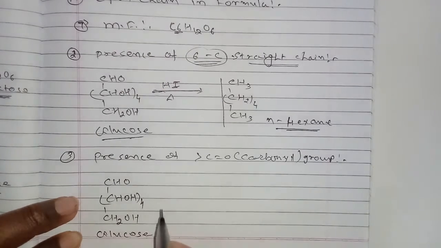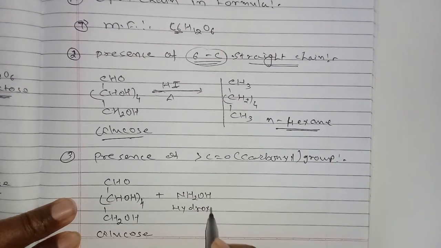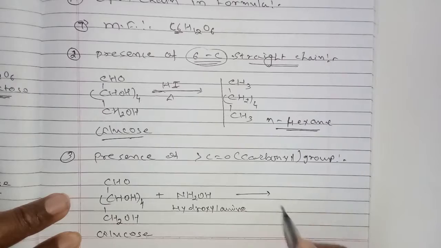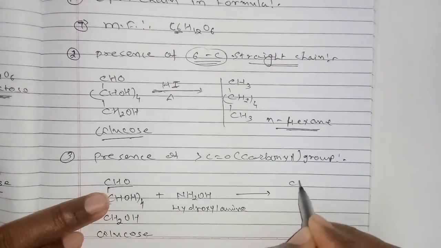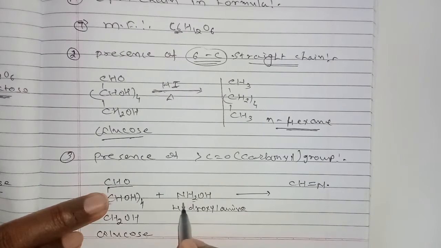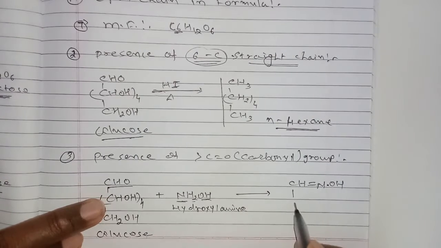Glucose reacts with hydroxylamine and oxime is obtained. Here CH double bond N OH, and the rest of the part remains as it is.